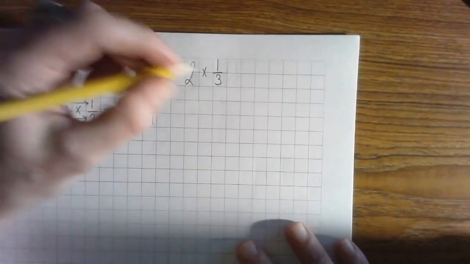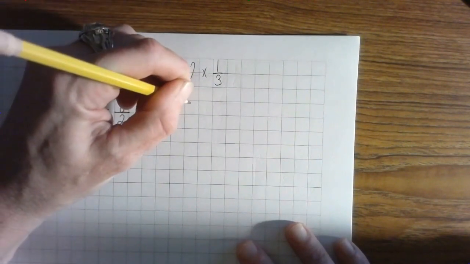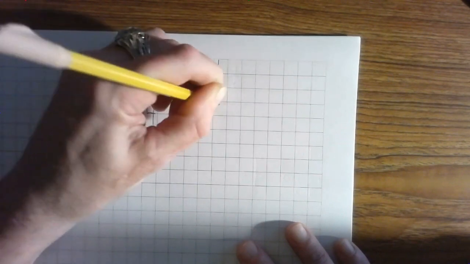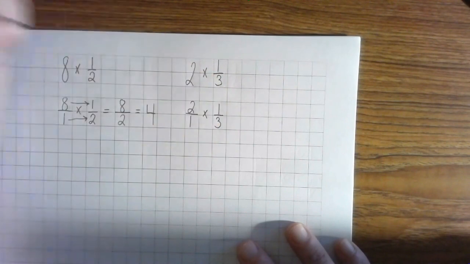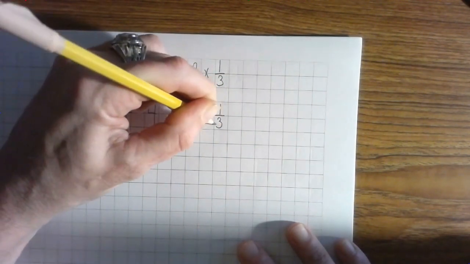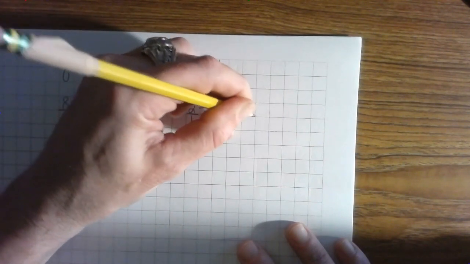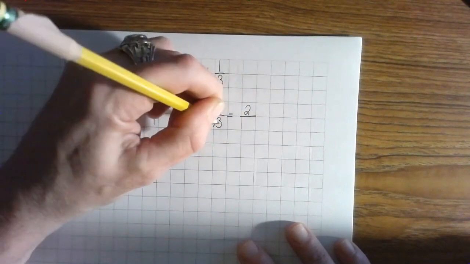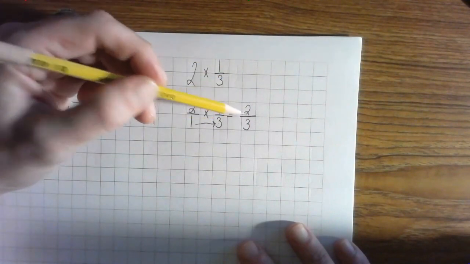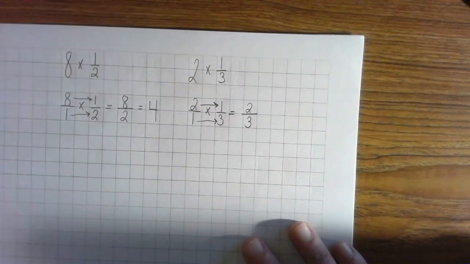2 times 1/3. I must make the whole number into a fraction without changing its value. So I'm going to put a 1 underneath the whole number. When we multiply fractions, we multiply straight across. 2 times 1 is 2. 1 times 3 is 3. This is a proper fraction and it cannot be simplified. Therefore, 2 times 1/3 is 2/3.